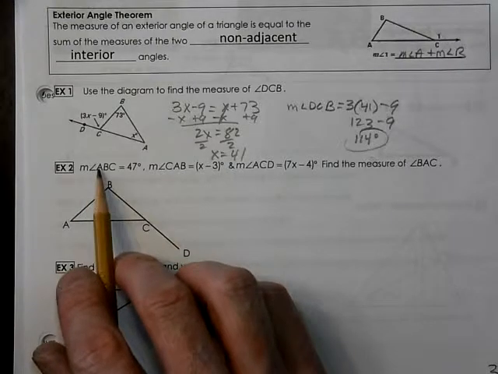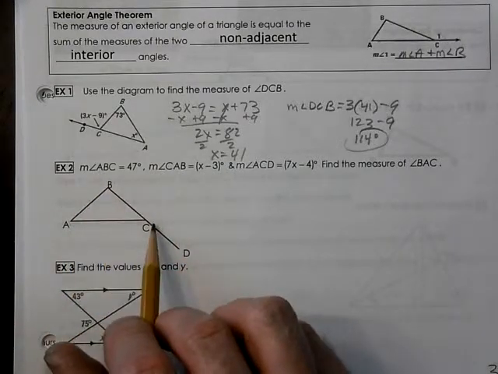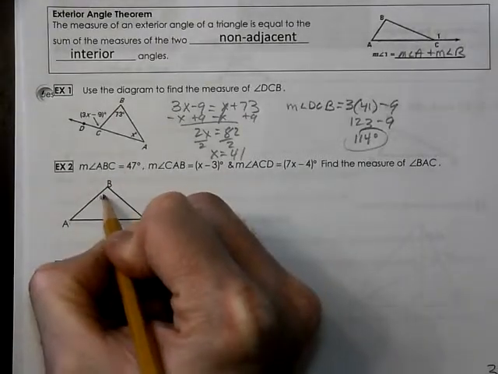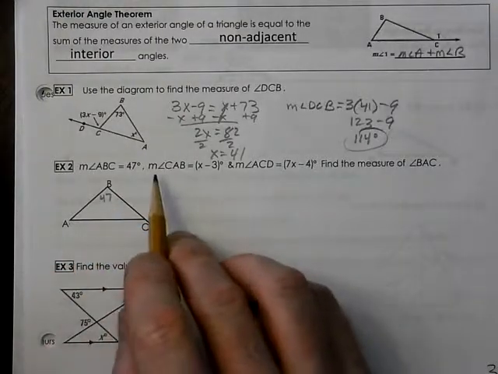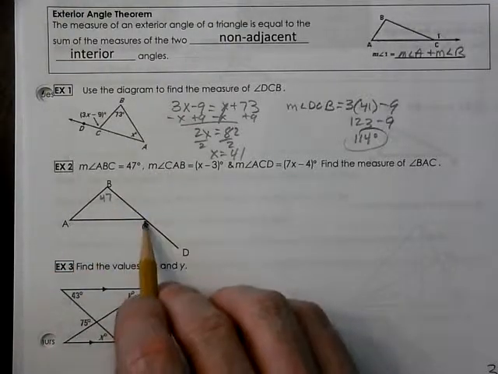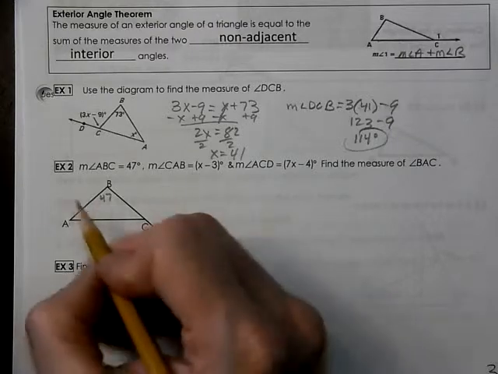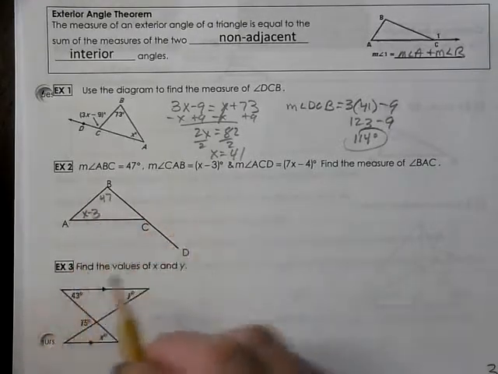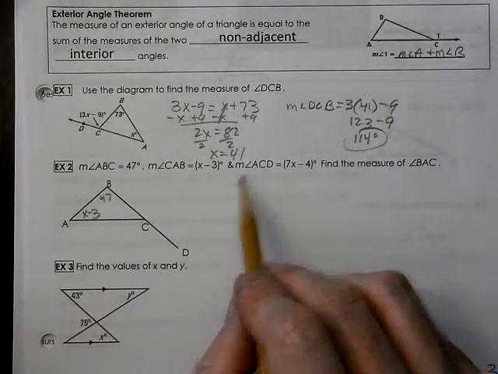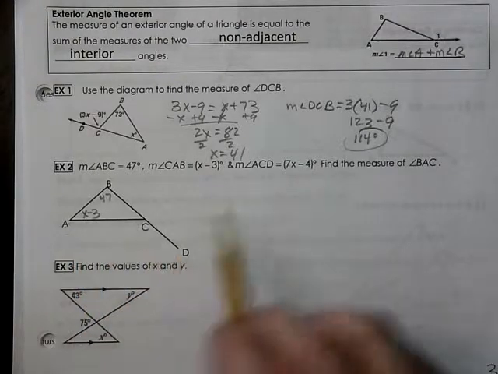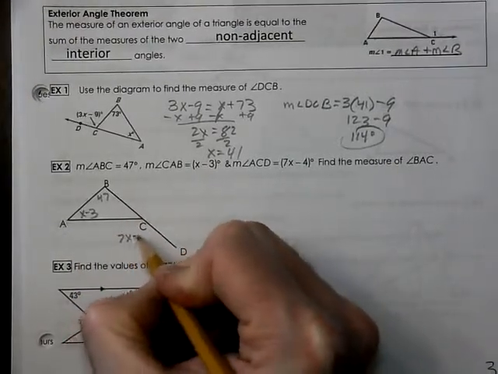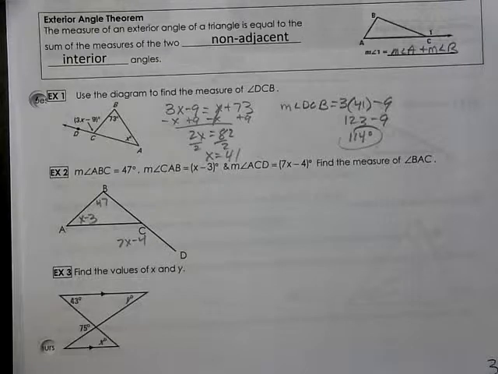Here we have the measure of angle ABC. That is supposed to be 47. The measure of angle CAB, which is x minus 3. And then the measure of angle ACD, which is supposed to be 7x minus 4.